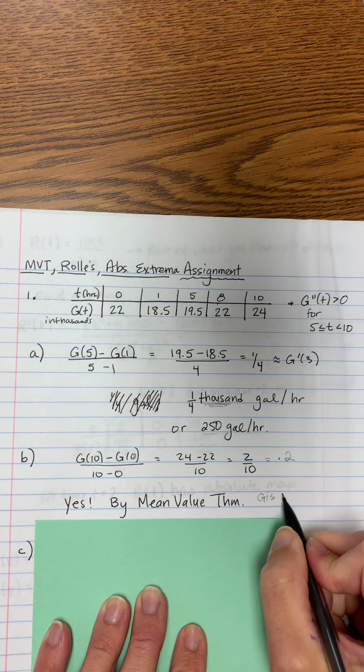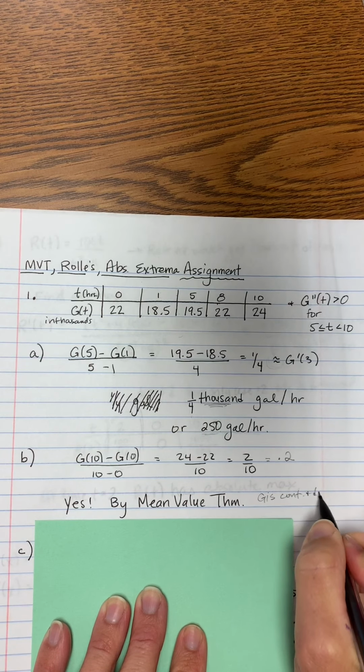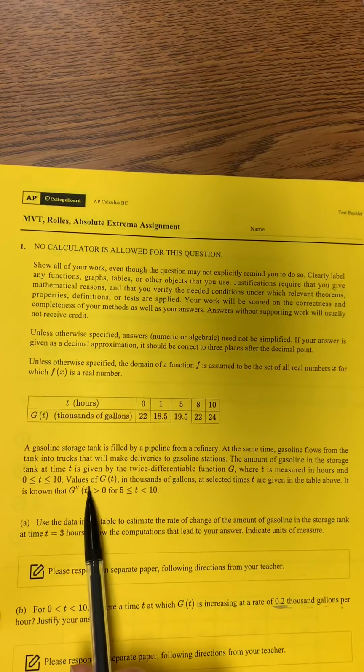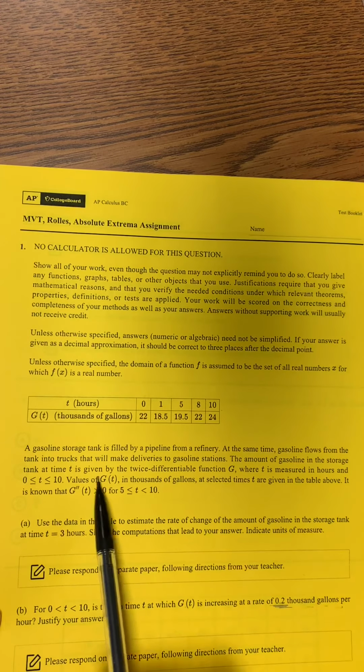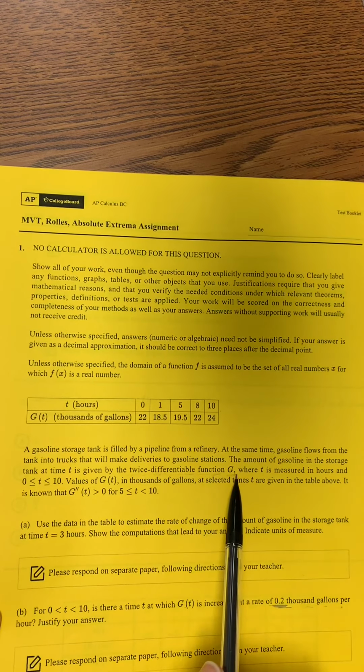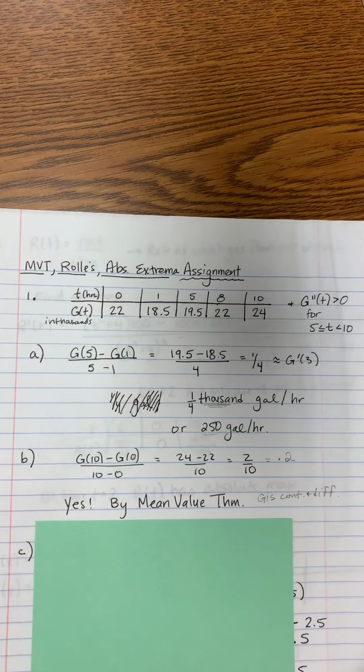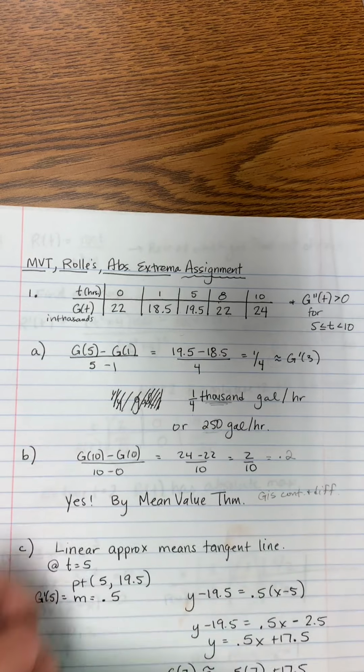I know that because it tells me in the problem. It says G is a twice differentiable function. That just means you can take two derivatives of it without a problem. So I do know that G is continuous and differentiable.